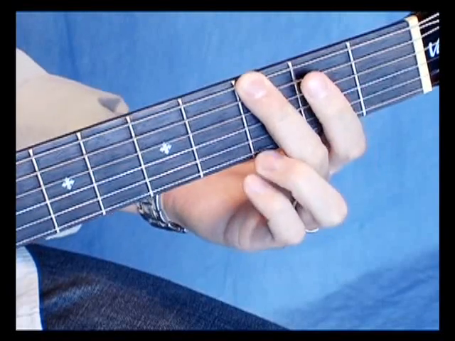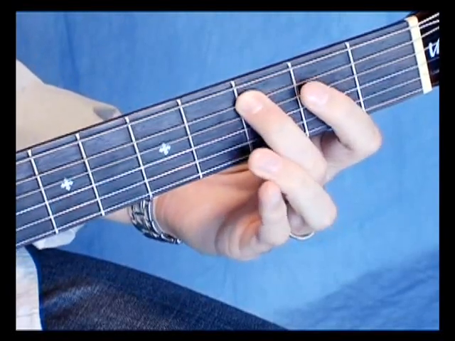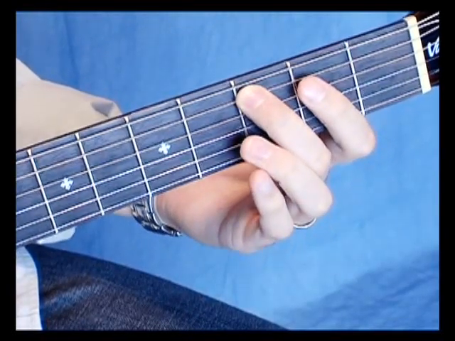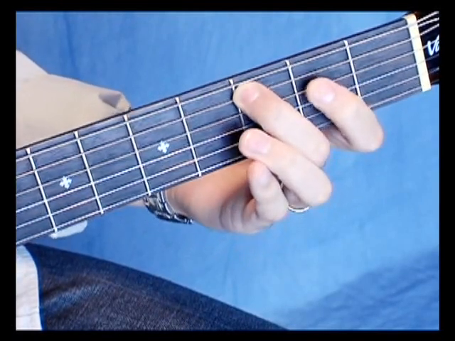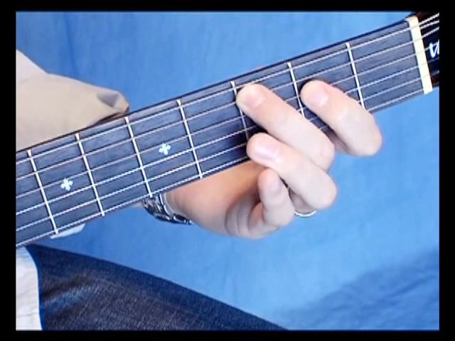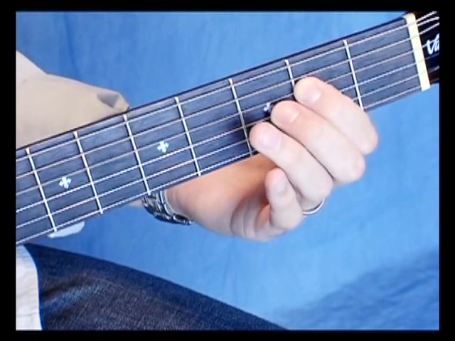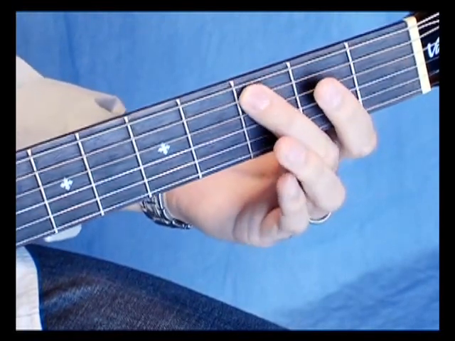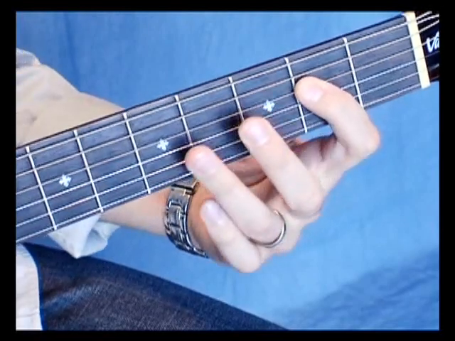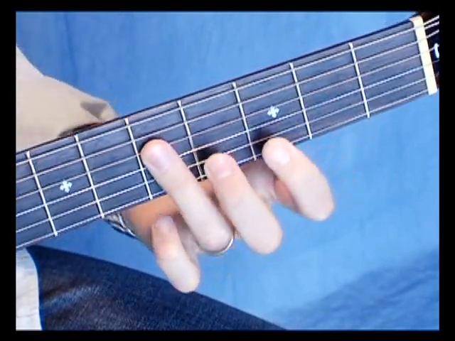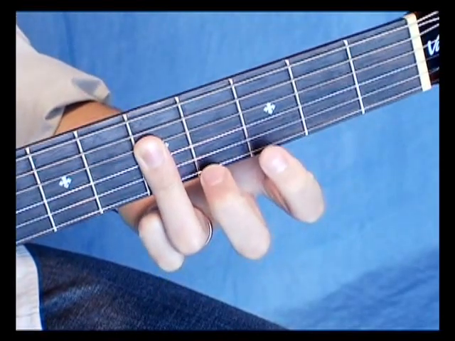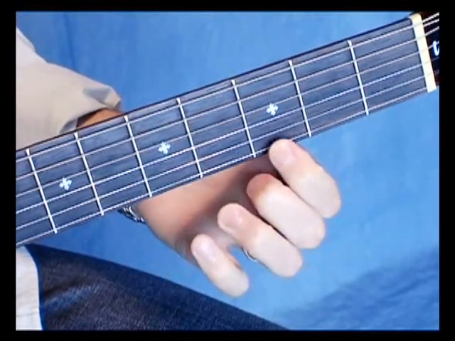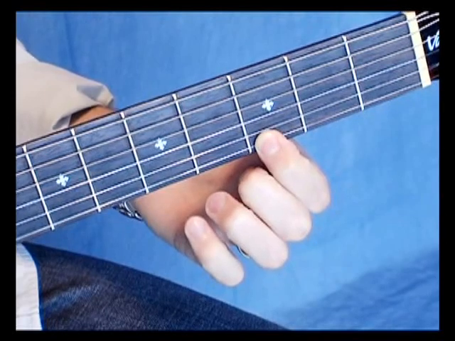3rd fret, then you'll play the root, 3rd fret of string 5, and I'm using my middle finger because the next note in the arpeggio pattern is the 2nd fret of string 3. Then I'm going to reach up here with my ring finger and grab the 3 notes that are part of the chord, and then end on the 1st string.